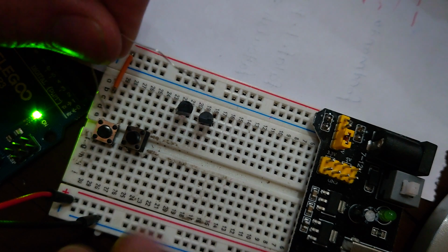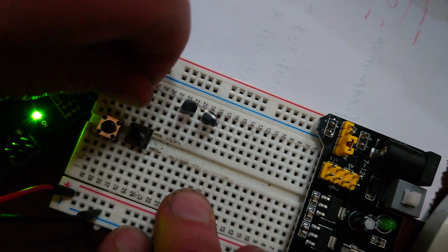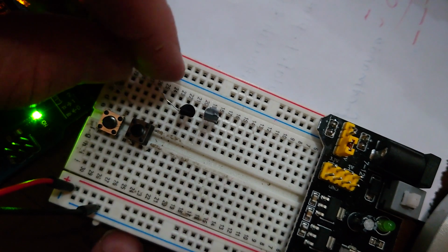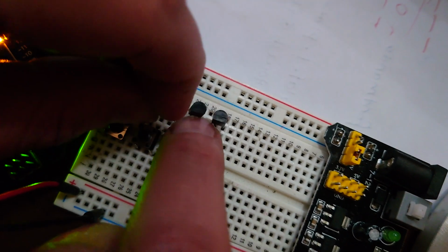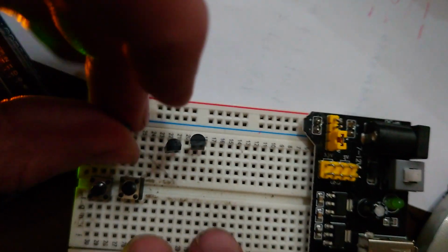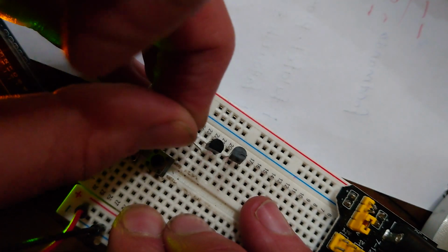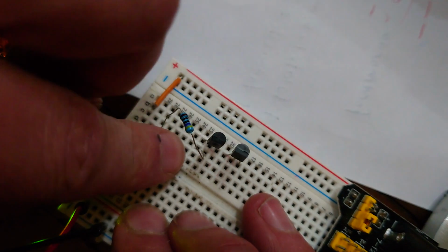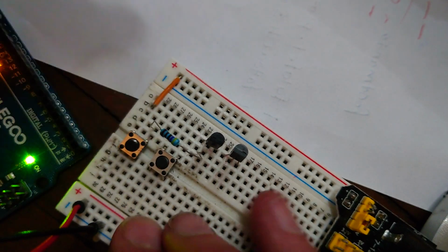Let me just change it around and see if I can get it stuck in a bit more properly. Again, sorry about all the fingers. There we go. I think that's it. These resistors seem to have really thin legs. Okay, so fingers crossed, that'll work.